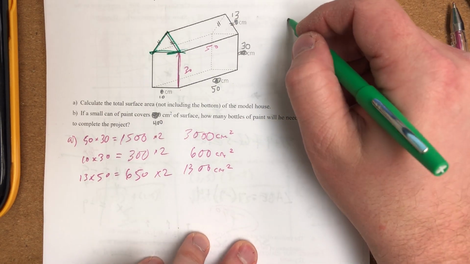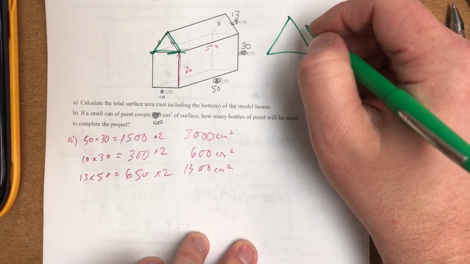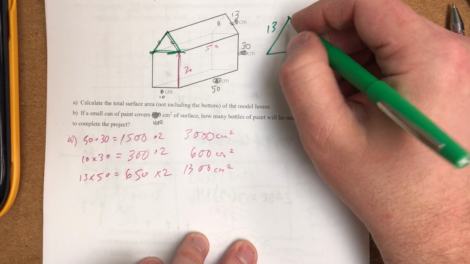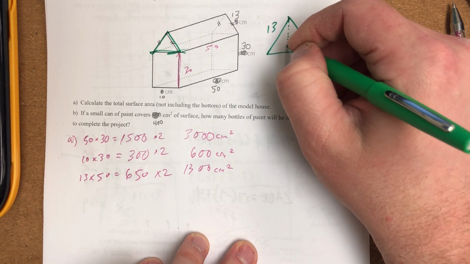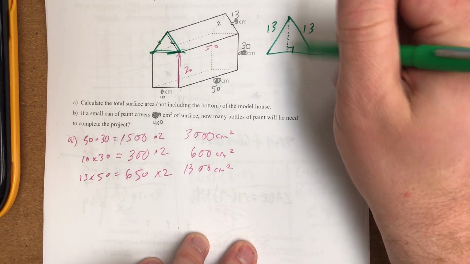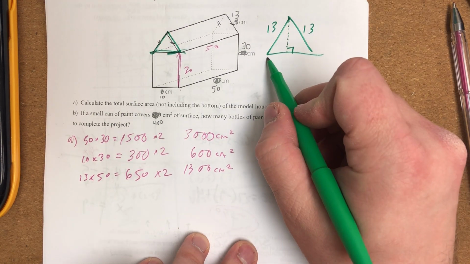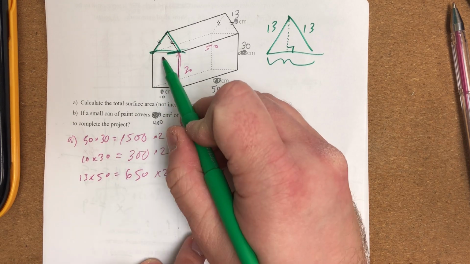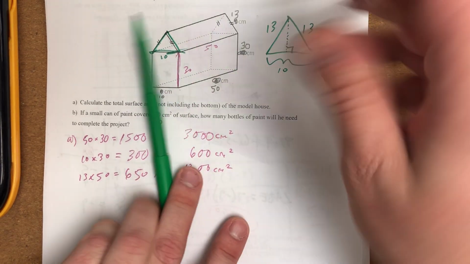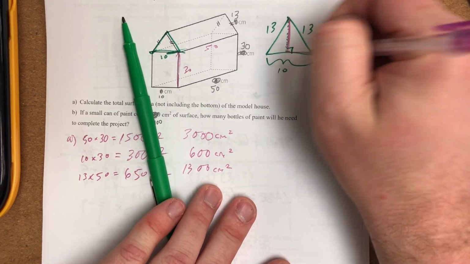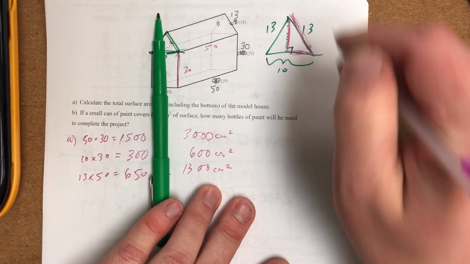So let me solve this out. So this is 13, this is also 13. The area of a triangle is 1/2 the base times its height. So we would need to know the height of this triangle. We know the base of it is 10, which means we can focus in on this half triangle right here.